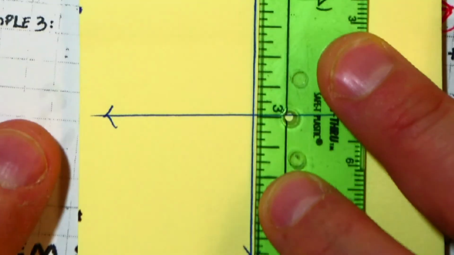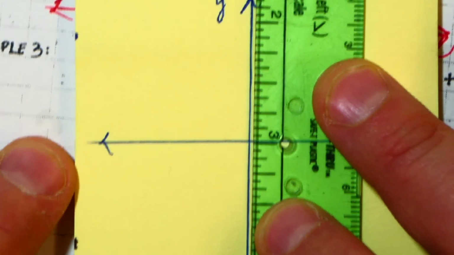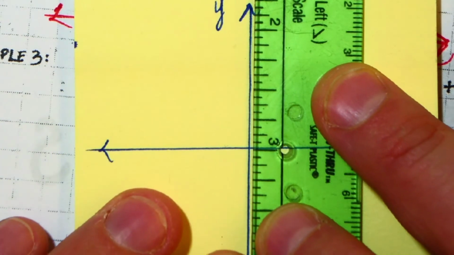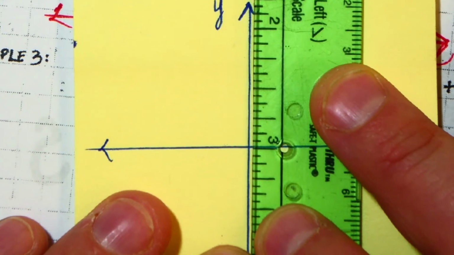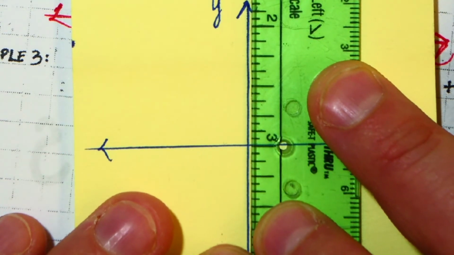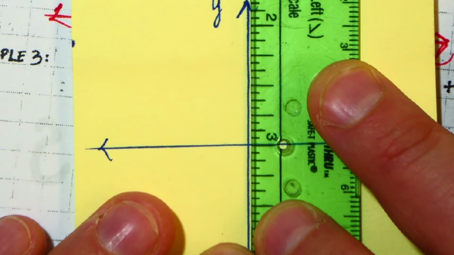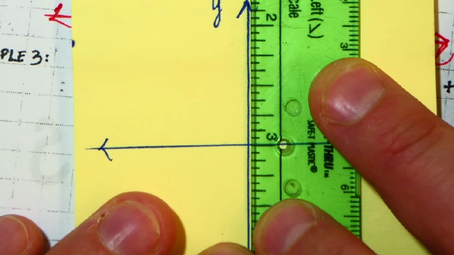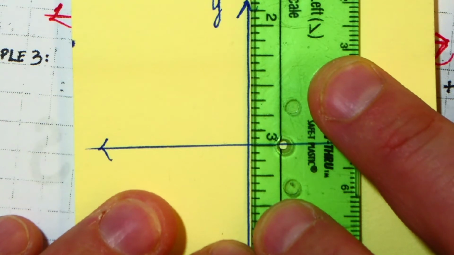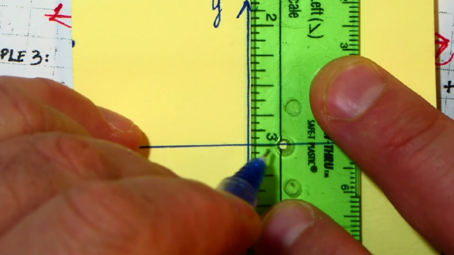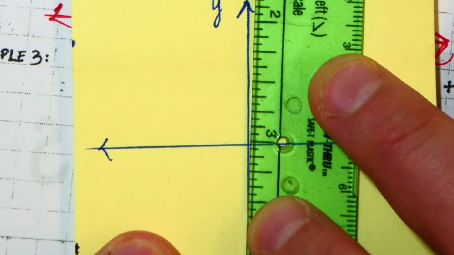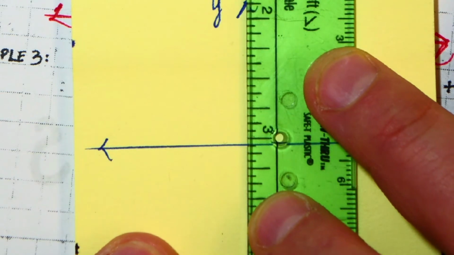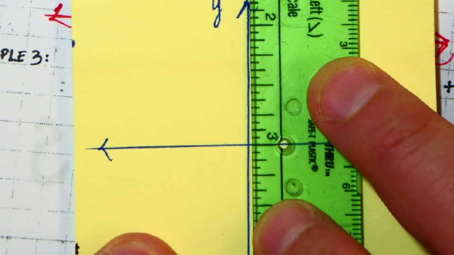Now look. Do you see how there are a bunch of little tiny lines? Do you see how the 3 has a longer line and there's even a hole there? What I'm doing right now is I'm trying to line up that line by the 3 right over my blue line. See here? That's not good because it's off. Here it's off. But if I get it just right, you see how it's just on there? Okay?